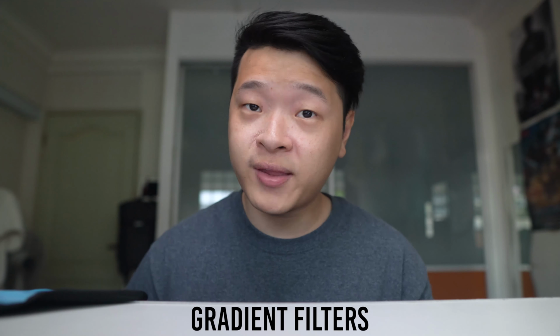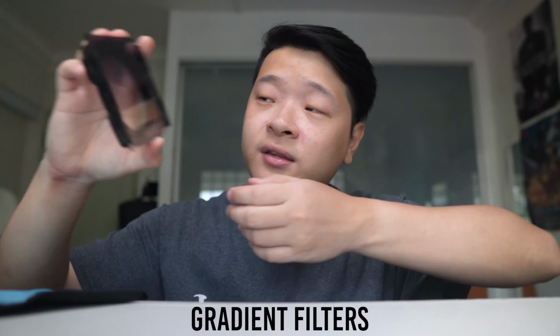Now the third kind are called gradient filters. Now what are gradient filters? This is one gradient filter. As you can see, it looks really bright over here but dark over here. The darker part is meant to cut out the light so that you're able to see details in it. If you have a very bright sky in the day, you're able to cut down the light to be able to see the cloud.